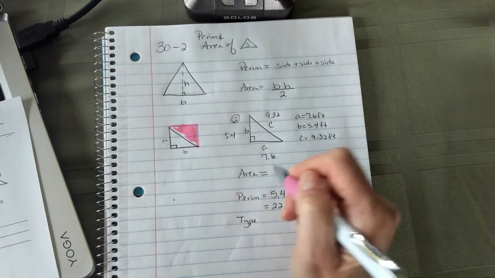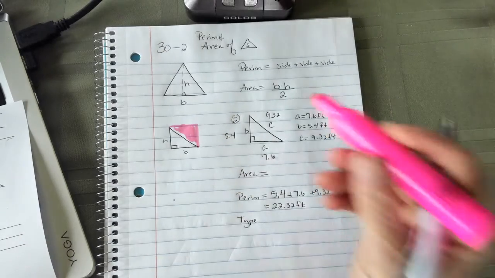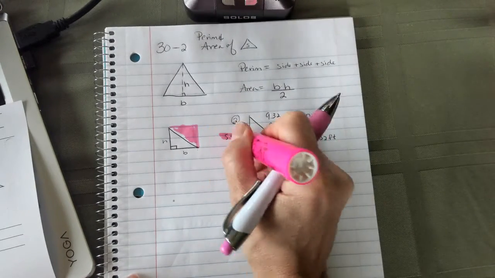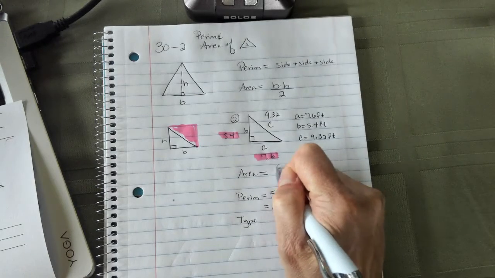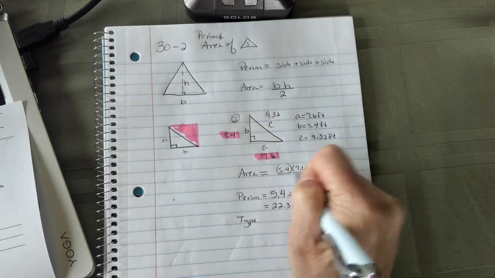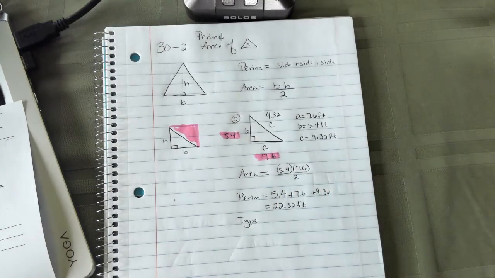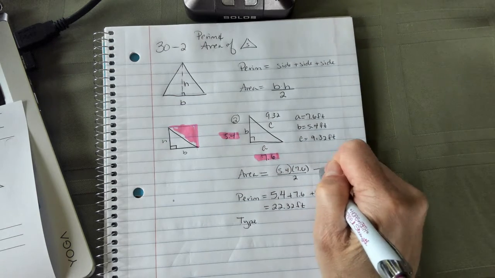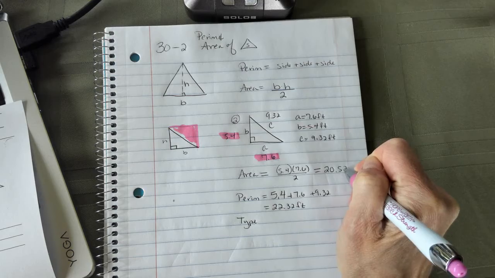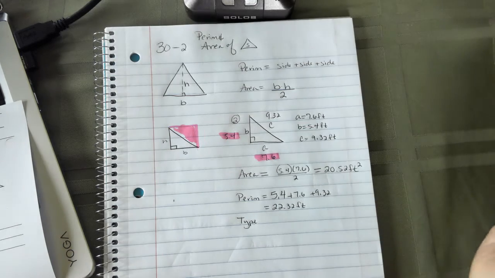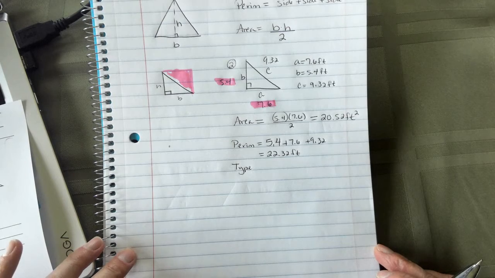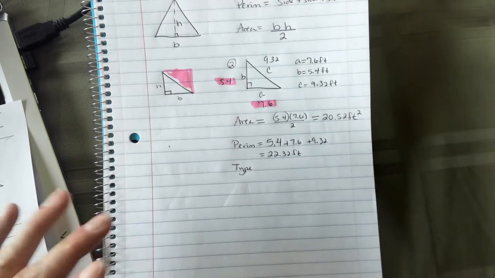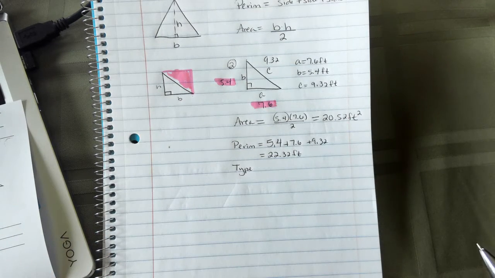In terms of the area, it's important that we can identify our base and our height because they are perpendicular together. So we're going to take 5.4 times 7.6 divided by 2. And we are looking at an area of 20.52 feet squared. Remember, it's a squared unit because it's basically like the second dimension with respect to area, 2-dimensional figures.